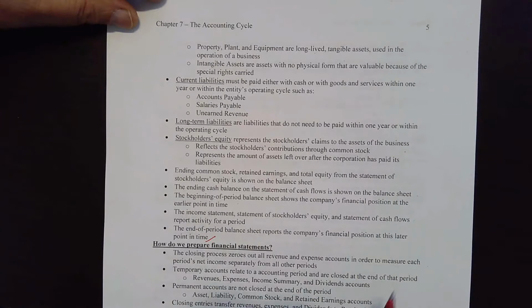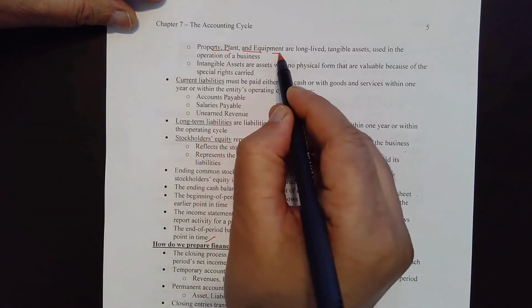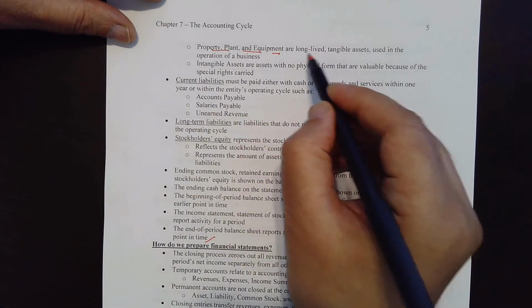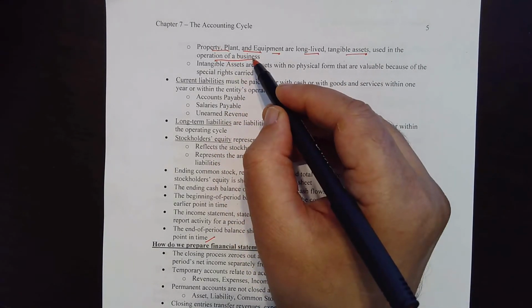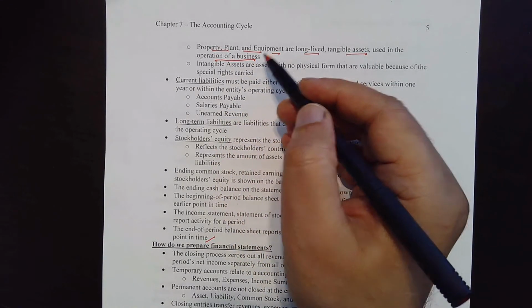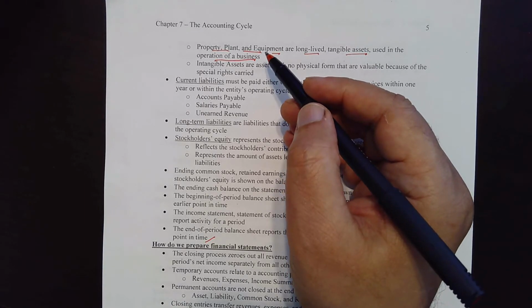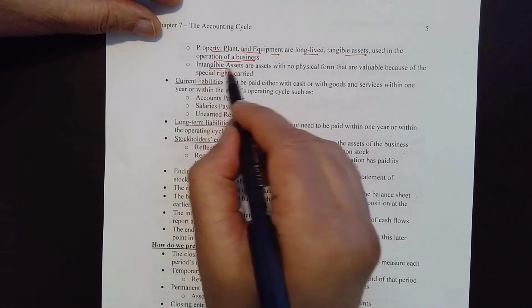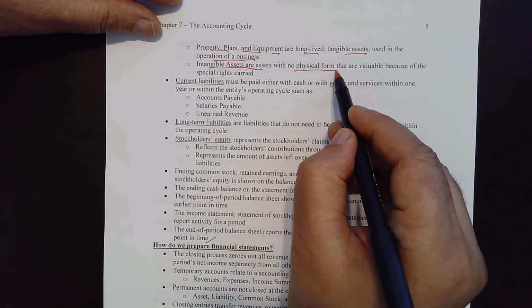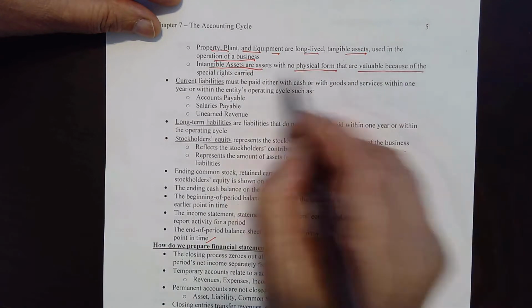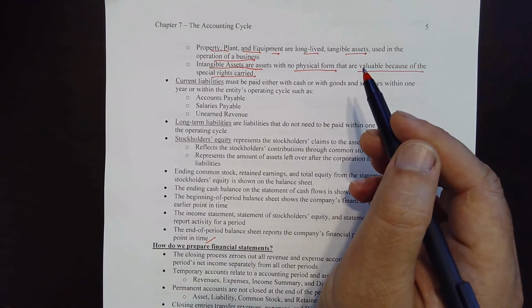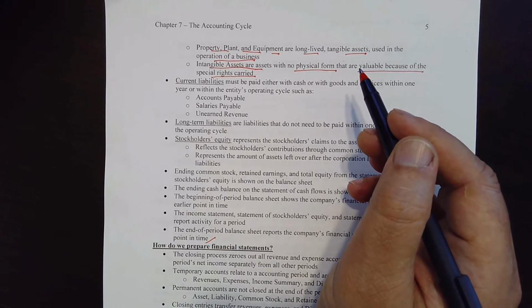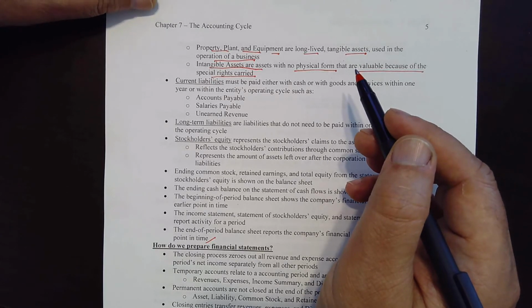The next thing we're going to talk about is property, plant, and equipment. Another example of long-lived tangible assets used in the operation of the business, because property, plant, and equipment are nothing but your factories that are producing products for you to make a sale. Intangible assets are assets with no physical form. They are valuable because of the special rights they carry, such as franchises, trademarks, royalties. These are examples of intangible assets.